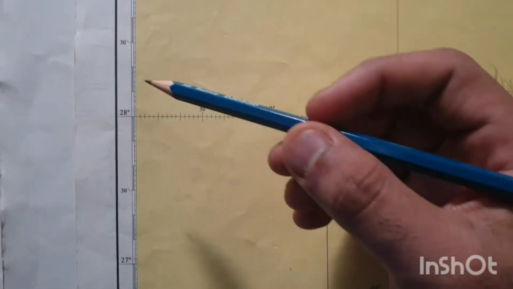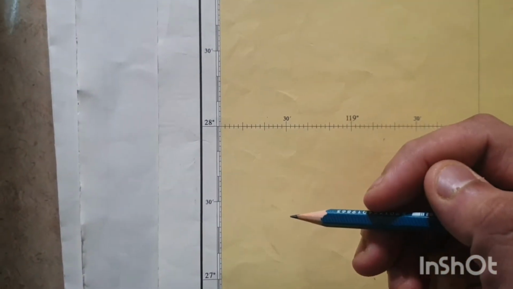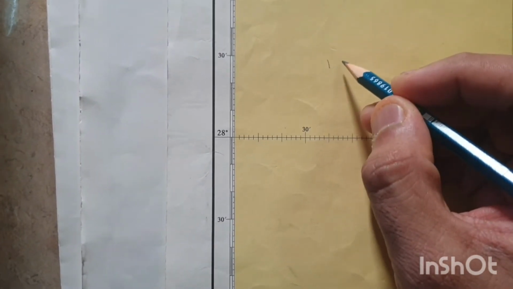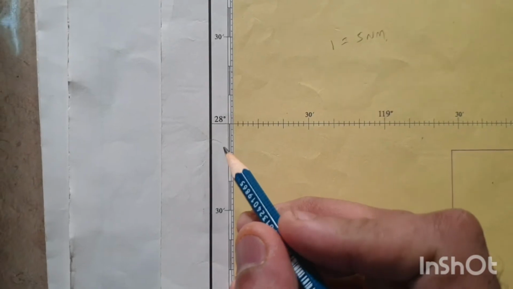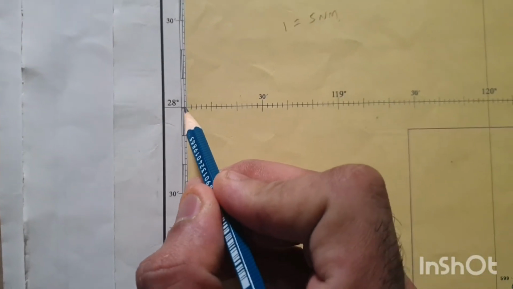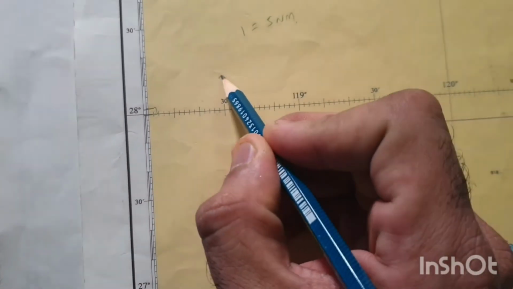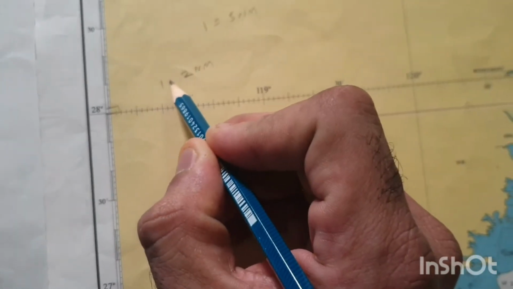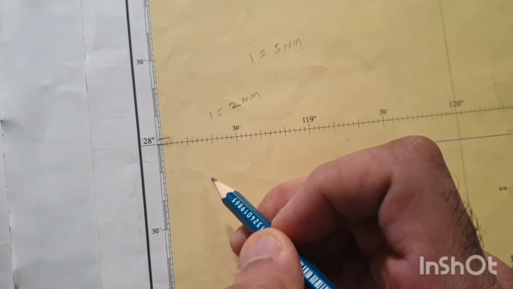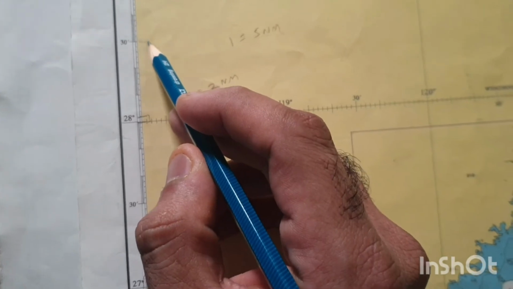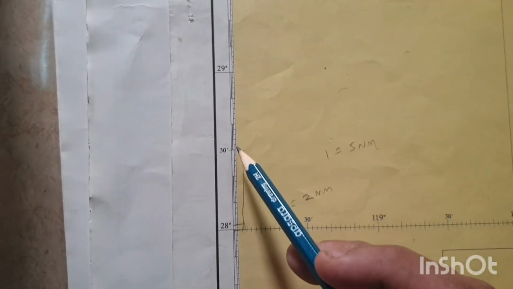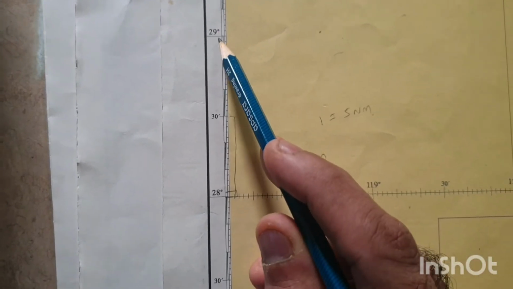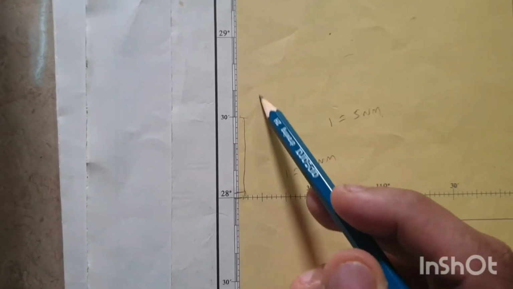In the previous chart that we saw, one subdivision was equal to 5 nautical miles. But in this chart, you can see one subdivision is equal to 2 nautical miles. So total, this one is 30 nautical miles, and from here to here is another 30. So this one constitutes 60 nautical miles.